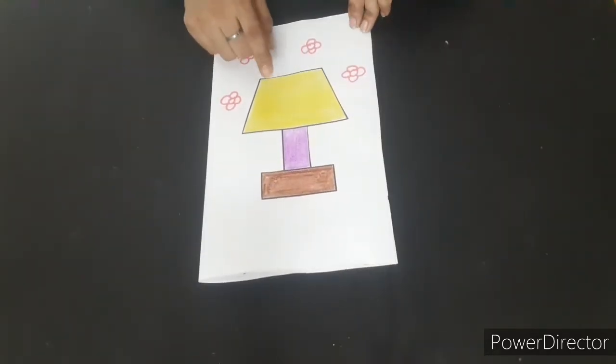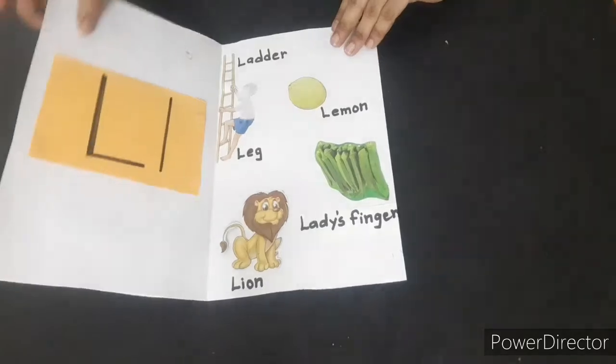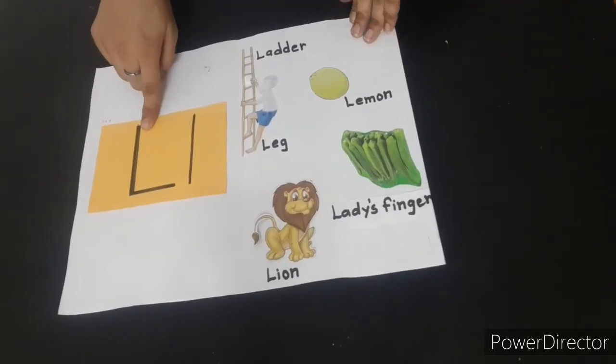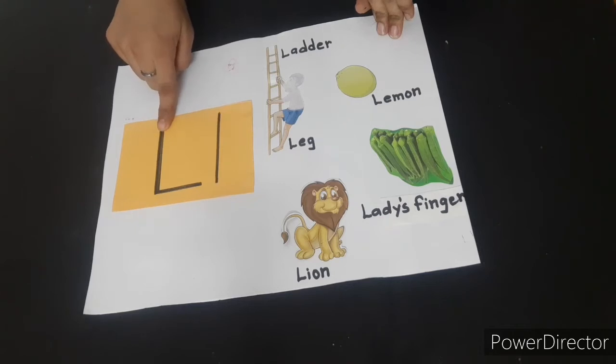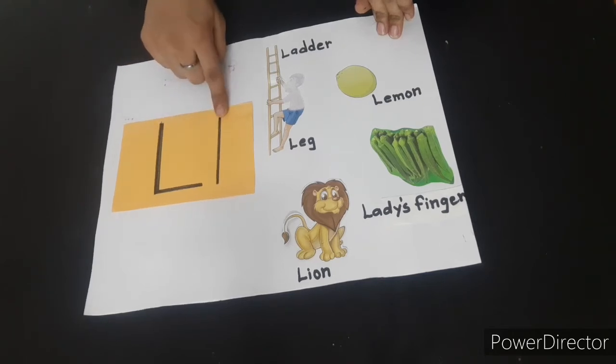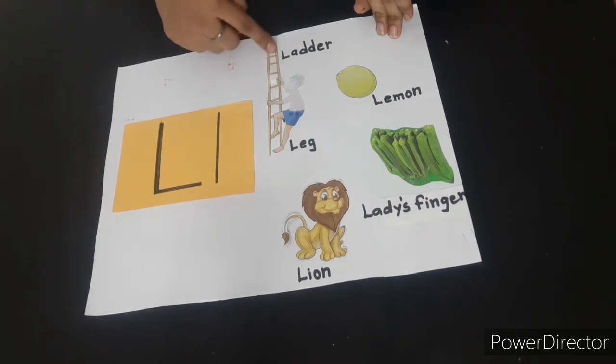Look children, which picture is this? Lamp. Lamp starts with letter L. L for lamp. Capital L, small l, mama L, baby L. L for ladder.